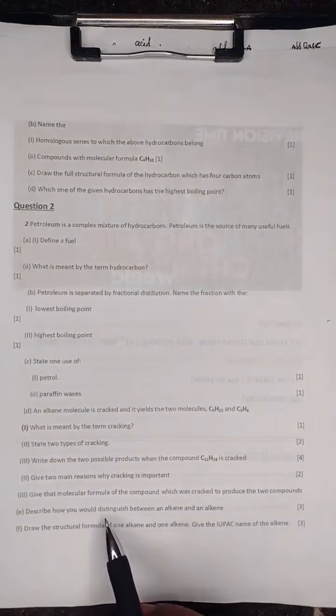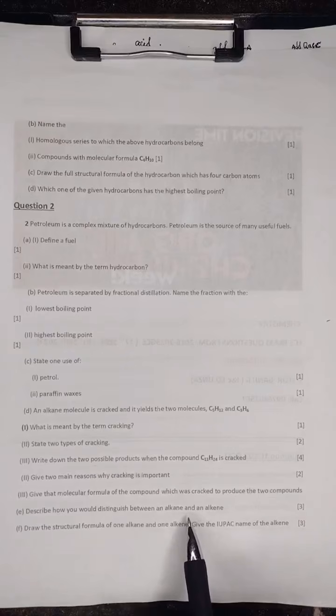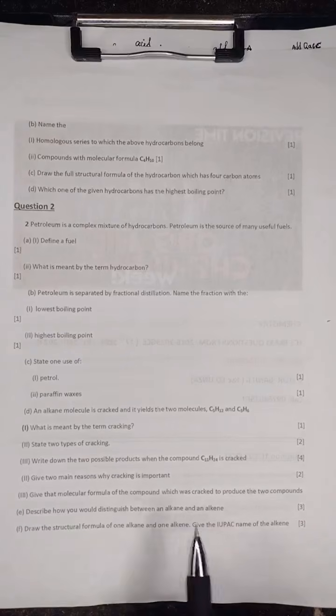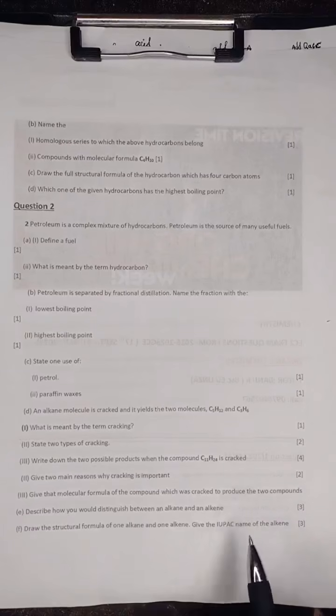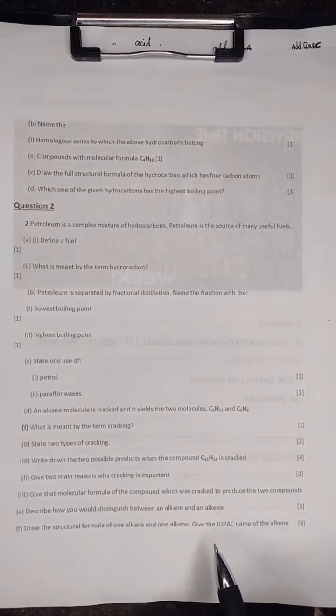Describe how you would distinguish between alkanes and alkenes. So distinguishing is just looking at what differences there are between alkanes and alkenes. One of the differences is that alkenes have a double bond between a carbon and a carbon, whereas alkanes do not have. That double bond is what we call the functional group.